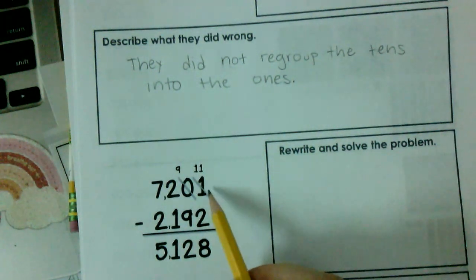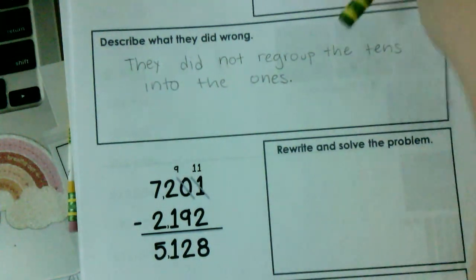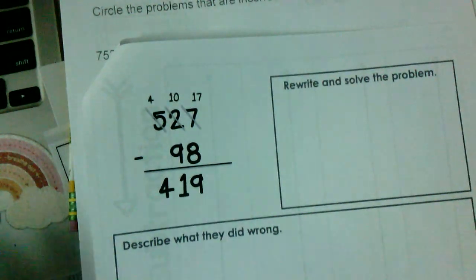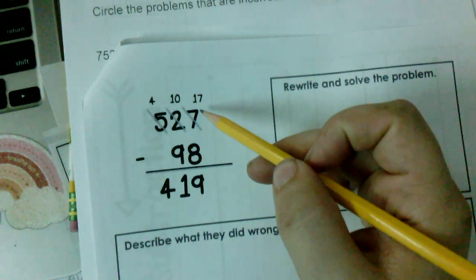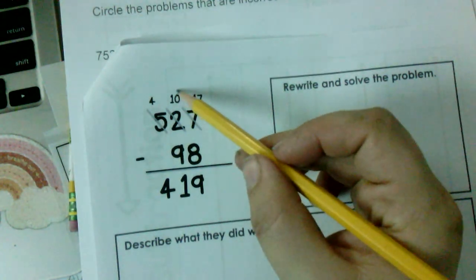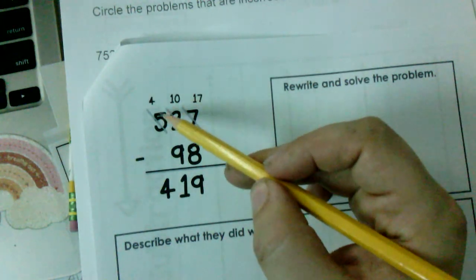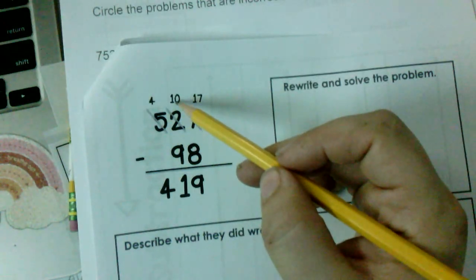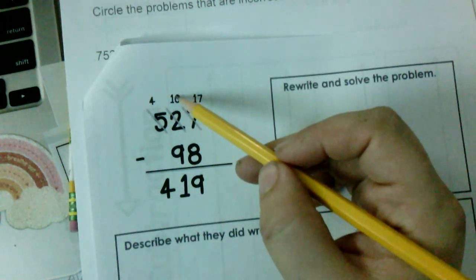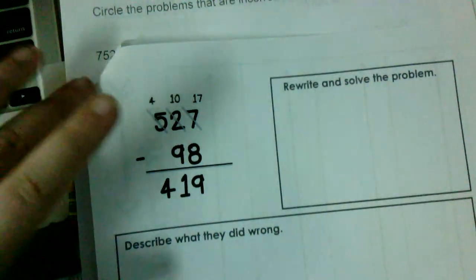This one, they did regroup, but what did they do incorrectly here? This one, if you're looking for the error, the error is going from the hundreds to the tens. They brought over 10 tens. There's already one there, so it should have been 11 here instead of 10.